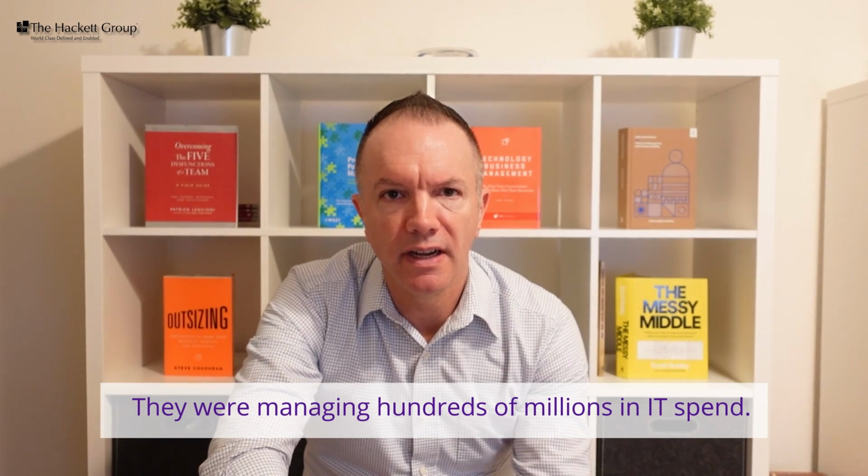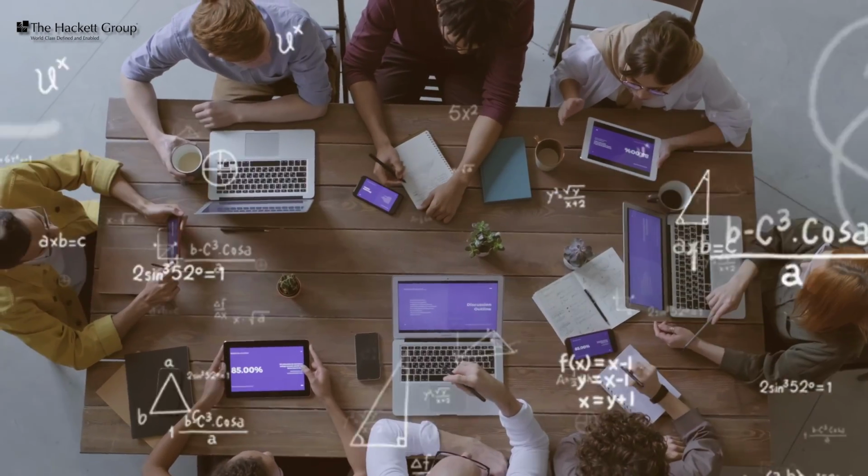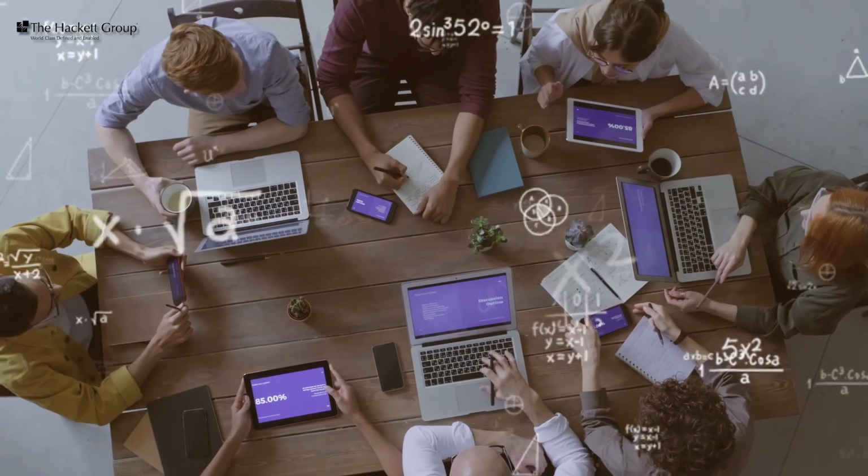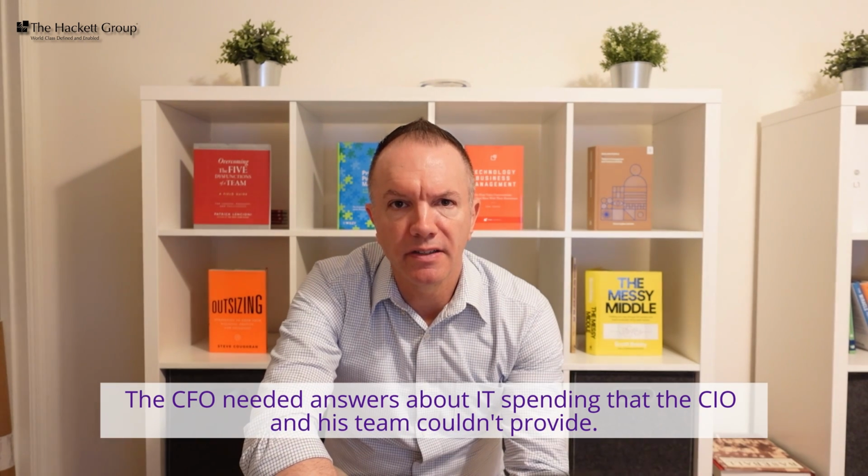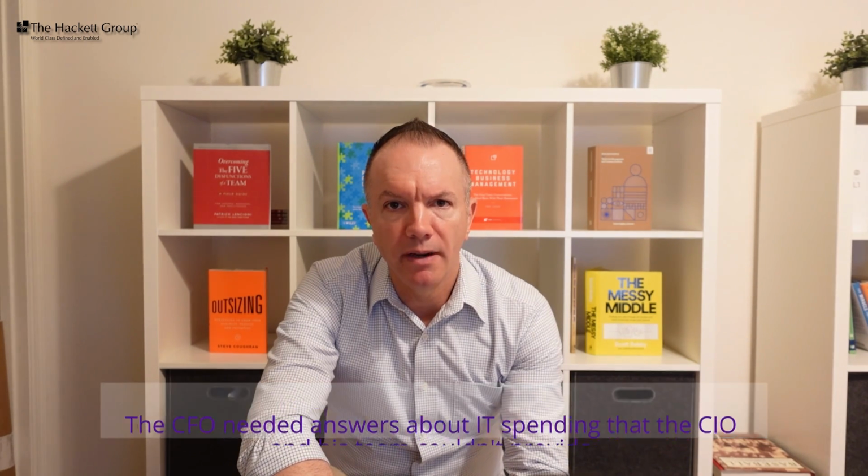I remember sitting across from the CIO and CFO of a global manufacturing company. They were managing hundreds of millions in IT spend, but their teams were spending countless hours manually consolidating financial data across disparate systems. They had almost zero visibility into cost by service, by project, or by product. The CFO needed answers about IT spending that the CIO and his team couldn't provide. This scenario plays out across many companies on a daily basis.